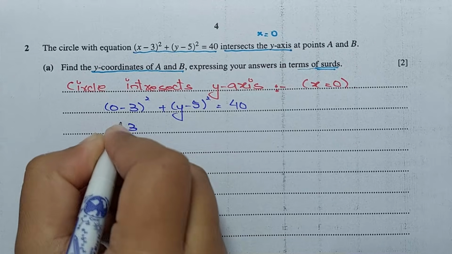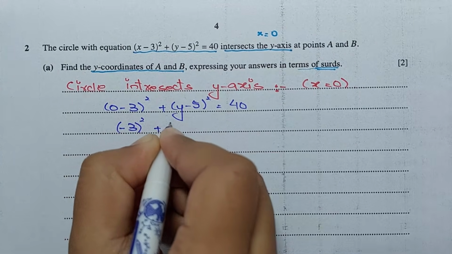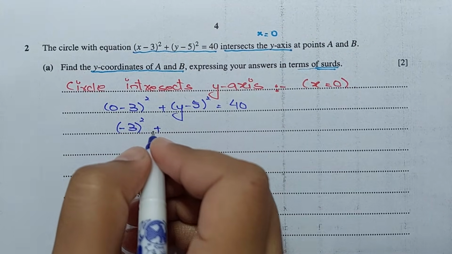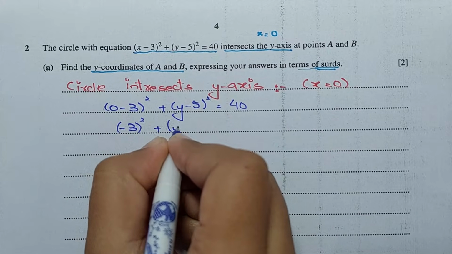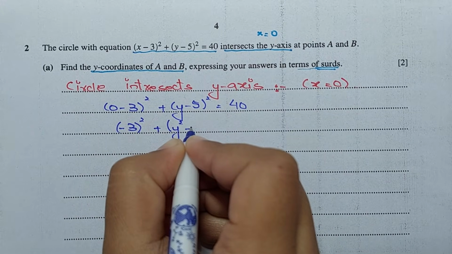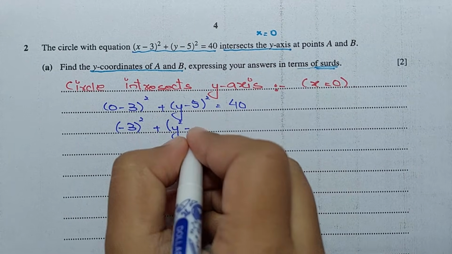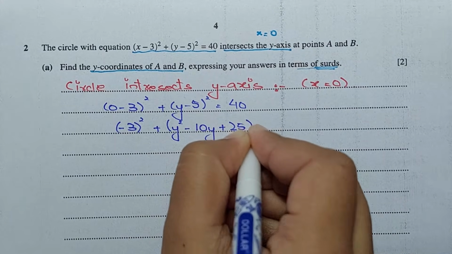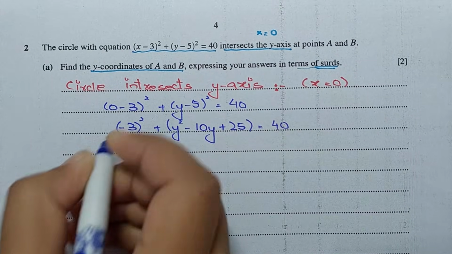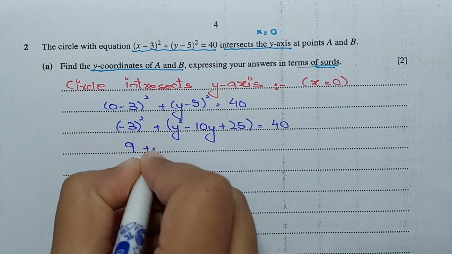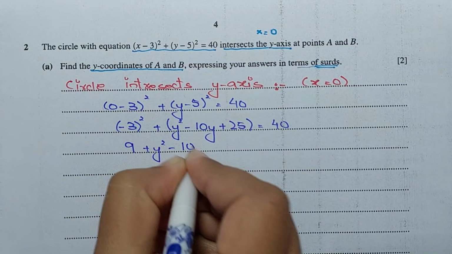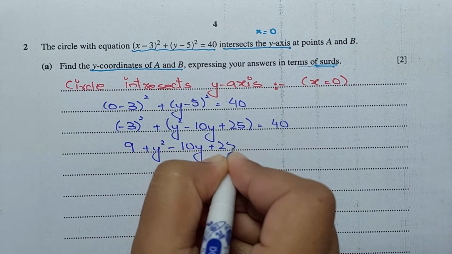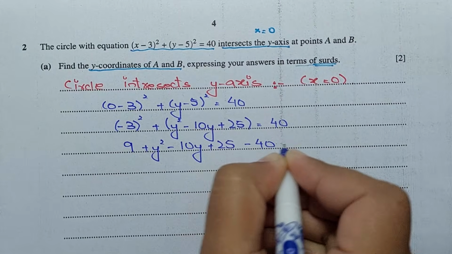This is negative 3 squared plus the expansion of (y minus 5) squared, using (a minus b) squared, which is y squared minus 2 times y times 5, so minus 10y, plus 5 squared, which is 25, equals 40. So minus 3 squared is 9, plus y squared minus 10y plus 25 minus 40 equals 0.